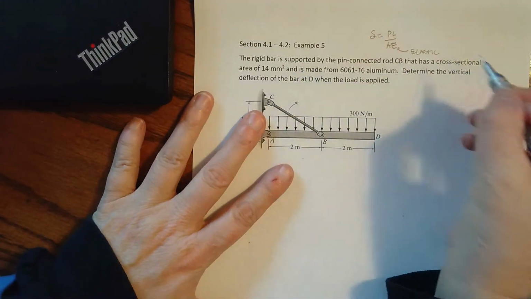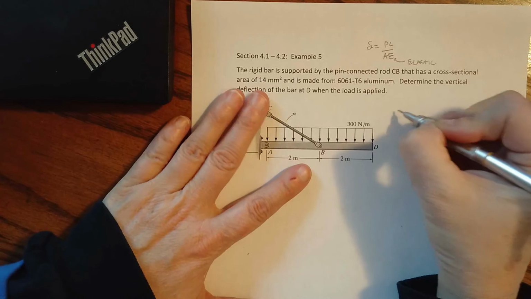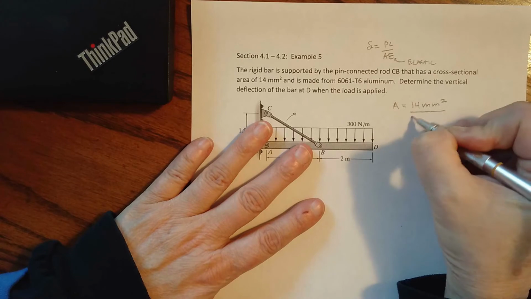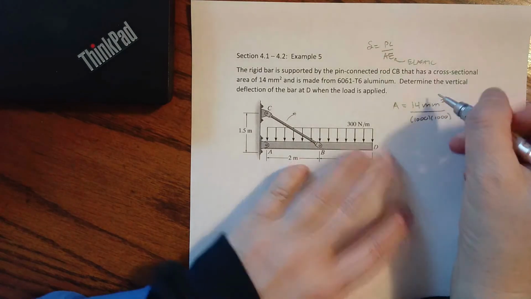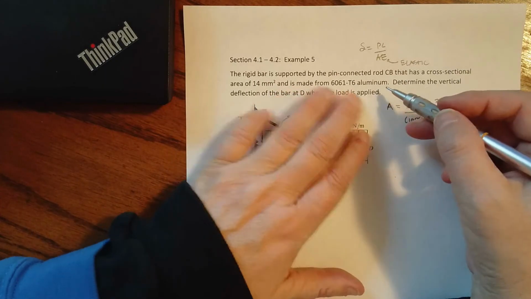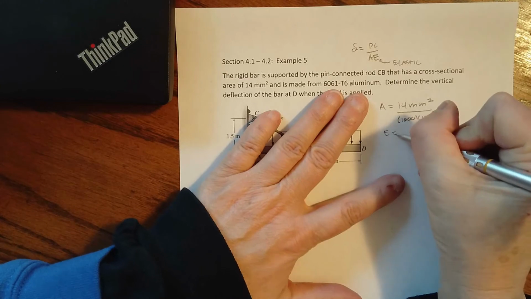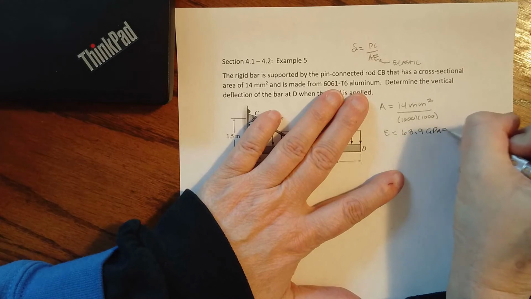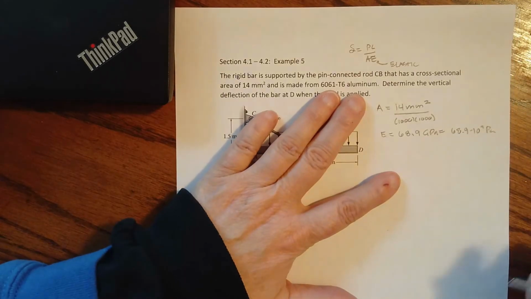So let's just go through and pick out what we know. We have a rigid bar held by a pin connection, and the bar area is given as 14 millimeters squared, which we can divide by 1,000 and divide by 1,000 millimeters per meter, so that we can get this into units of meters. It is made from this aluminum, and we can go into the back of the book and make sure we're in SI. Our modulus of elasticity is 68.9 gigapascals, which is 68.9 times 10 to the 9th Pascal, which is a Newton per meter squared.